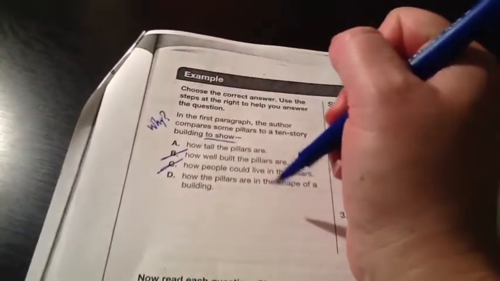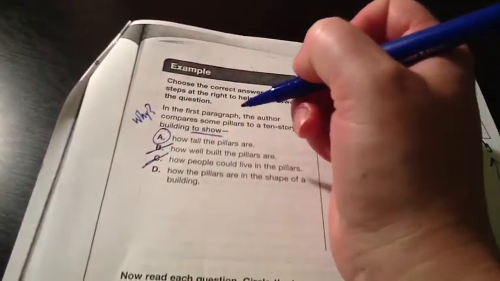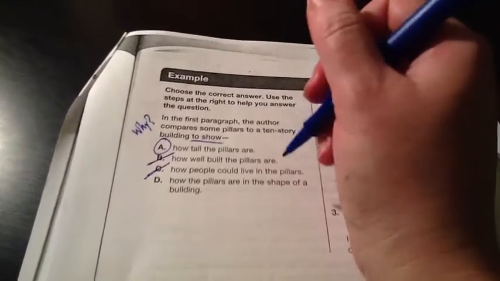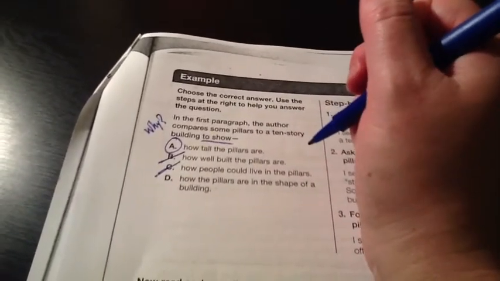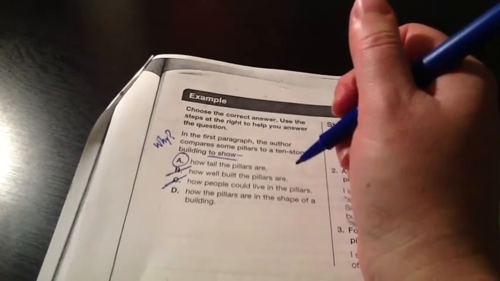So between these two options, I would select A, that the comparison is made to show how tall the pillars are. And this is unique because it would be very boring if they just said that the pillars were tall. It creates a much better image in my head to say that the pillars were as tall as buildings. Now it's time to do the practice questions on your own. I'll read the questions to you just in case.